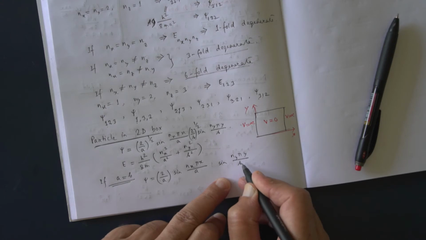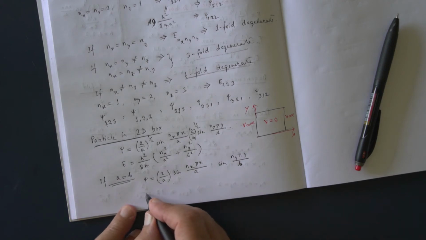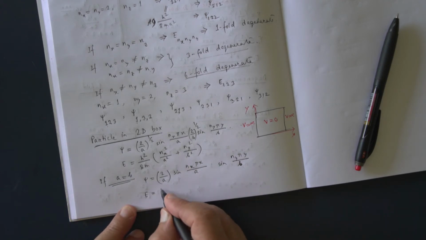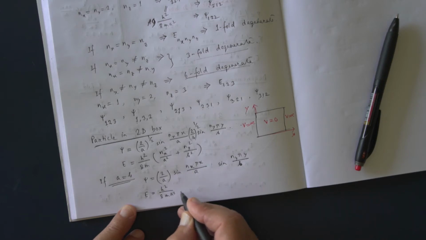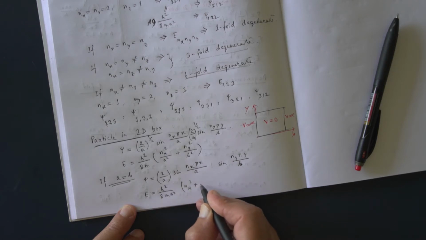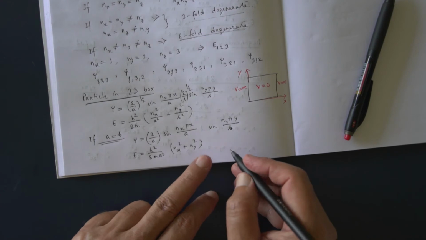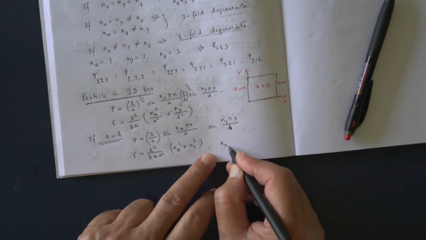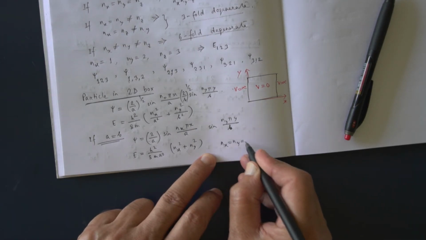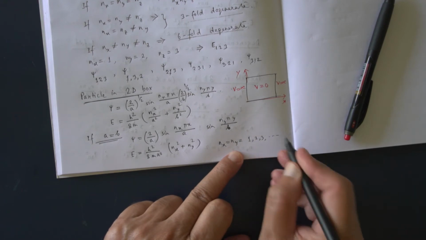We may write a or we may write b, because a equal to b. The energy will be equal to h square by 8m a square, nx square plus ny square. Again here nx, ny equal to 1, 2, 3, etc.